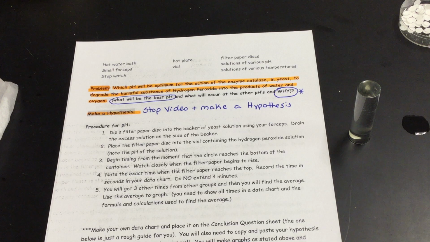In other words, at what pH will my enzyme action work the best, and why? Now don't just tell me about one of them, tell me which ones are going to completely work, which ones won't work at all, which ones will work best, which ones may sort of work, and whatever else you guys have. So what will be the best pH, and what will occur at the other pHs, and why?